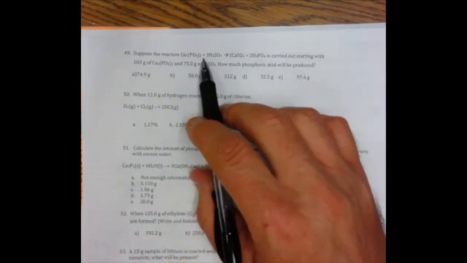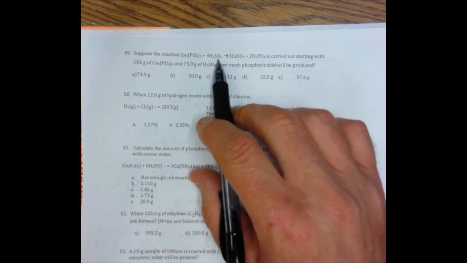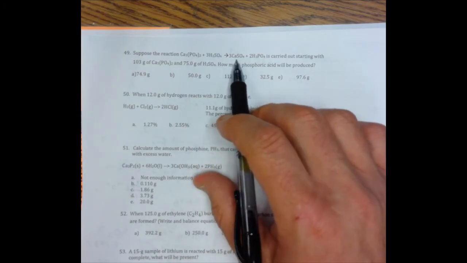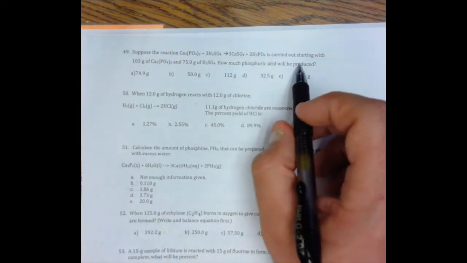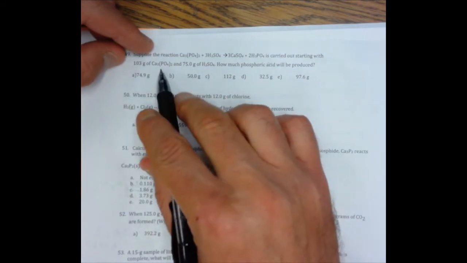Suppose the reaction calcium phosphate plus sulfuric acid yields calcium sulfate plus phosphoric acid. It's carried out, started with 103 grams of calcium phosphate and 75 grams of sulfuric acid.